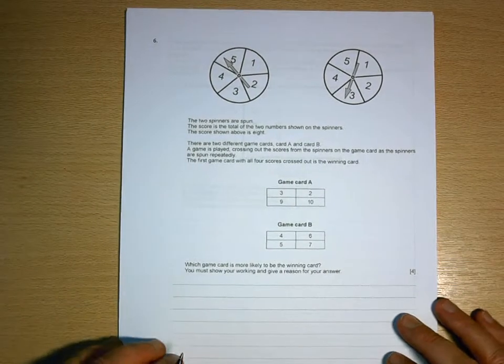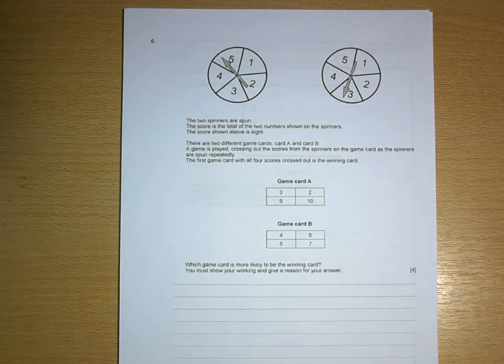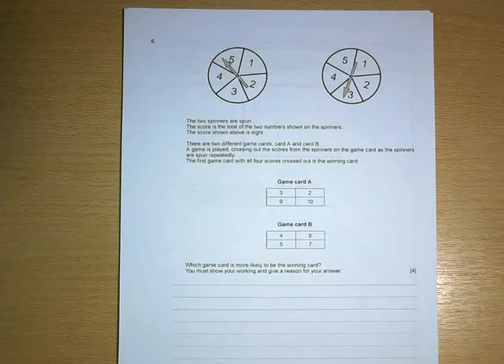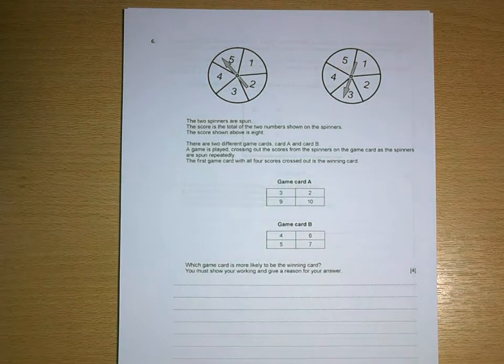Question 6, more spinners. The 2 spinners are spun. The score is the total of the 2 numbers shown on the spinners. The score shown above is 8, so 5 and 3 is 8. There are 2 different game cards, card A and card B. The game is played crossing out the scores from the spinners on the game card as the spinners are spun repeatedly, like a game of bingo. The first game card with all 4 scores crossed out is the winning card. Which game is more likely to be the winning card? You must show working and give a reason for your answer.